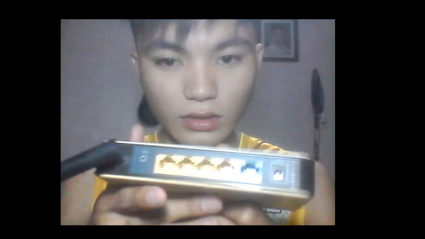So I have here a router. This is a TP-Link router. It is not functioning anymore, so I cannot use it for this video. But talking about the ports, these are what you call the ports. The blue one here is the WAN port. Then these are the LAN ports.